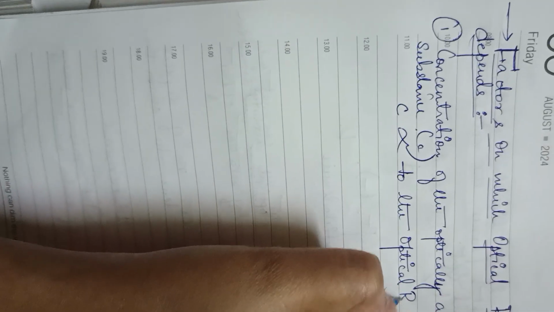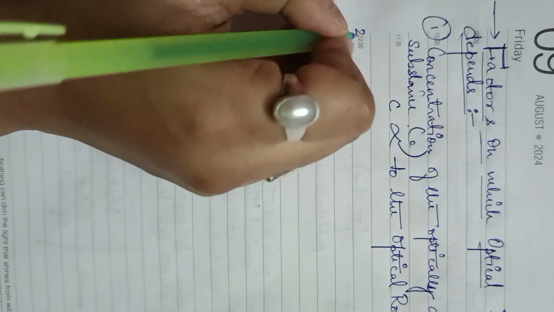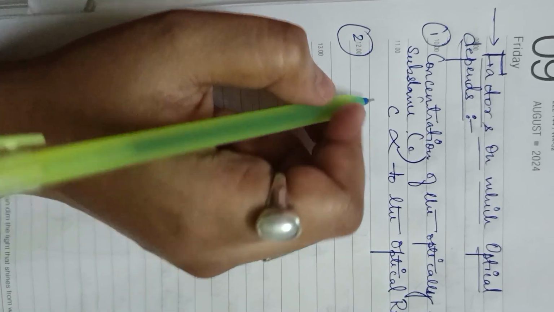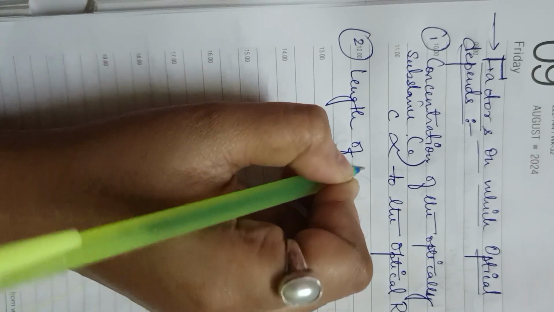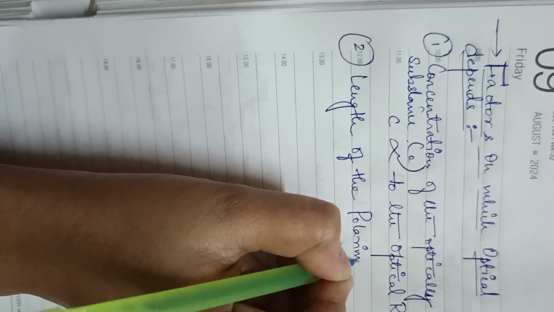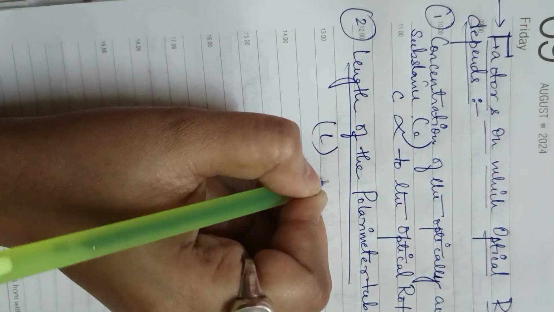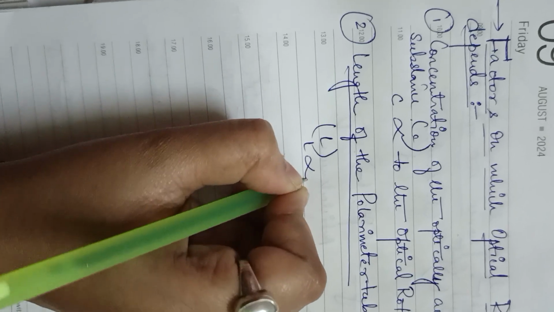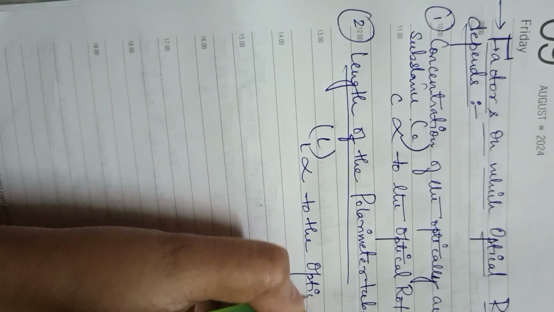Getting it? Okay. Number two, the length of the polarimeter tube, denoted by small l. It is also directly proportional to the optical rotation.